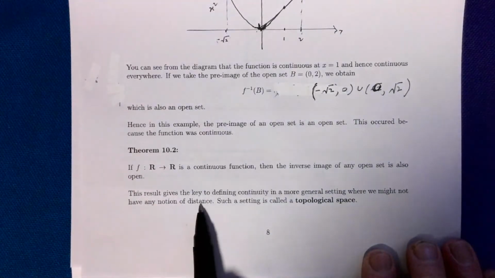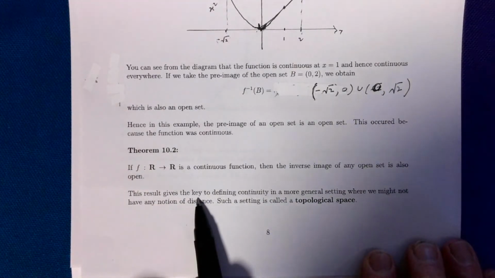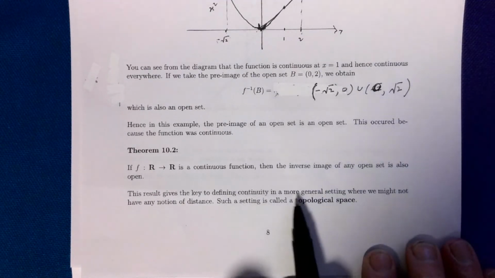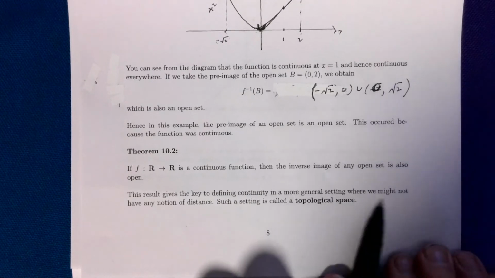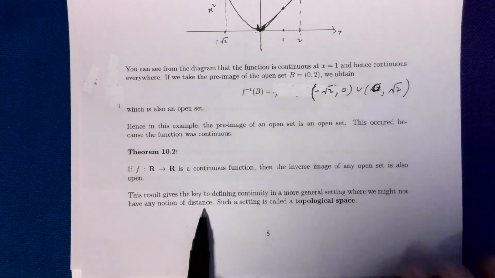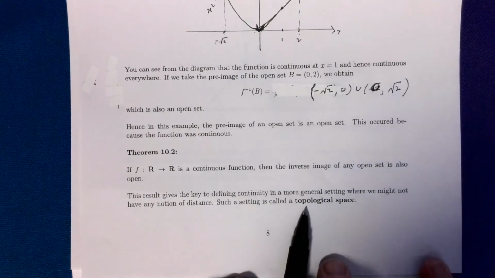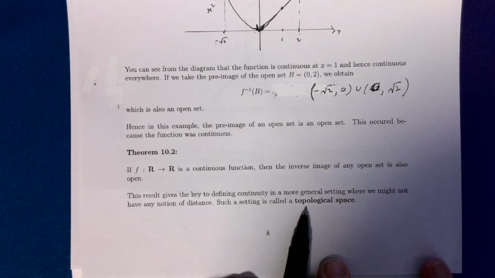Now this result is going to give us the key, in the next lecture, to defining continuity in a much more general setting where we might not have any notion of distance. And such a setting we're going to call a topological space.